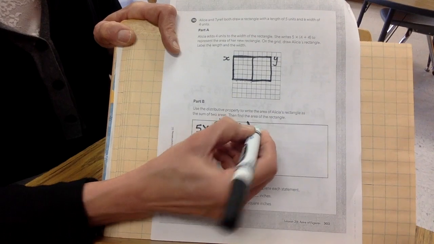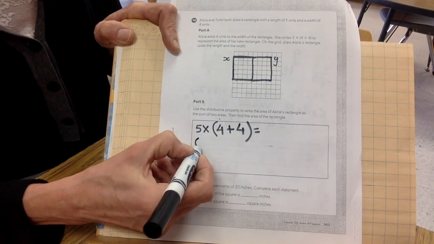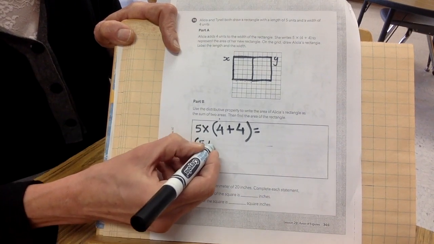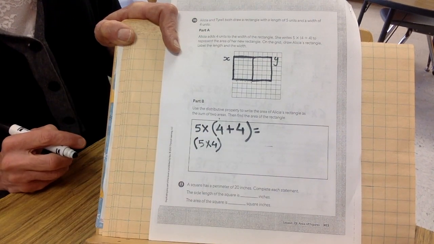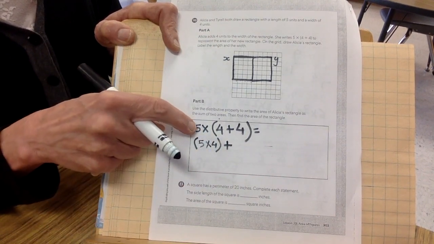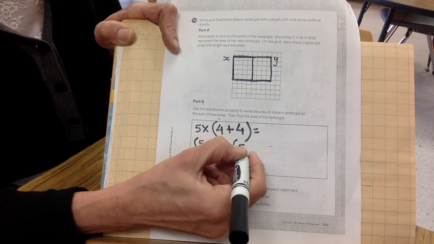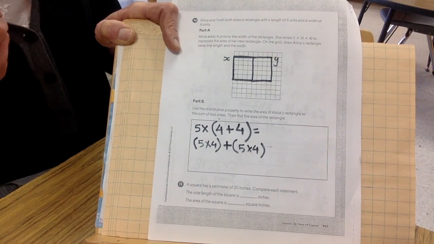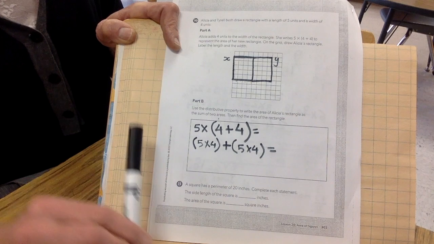Now put an equals, and now let's write out what this really is. Equals 5 times 4, close your parentheses, plus 5 times 4 again. Okay, put another equals. Now let's figure out what each of those makes.